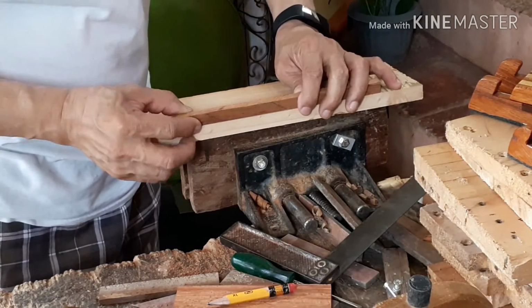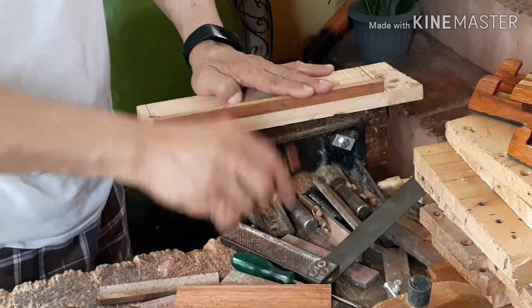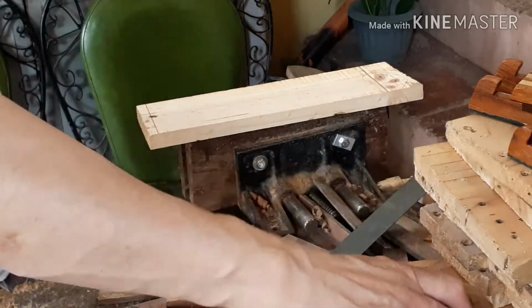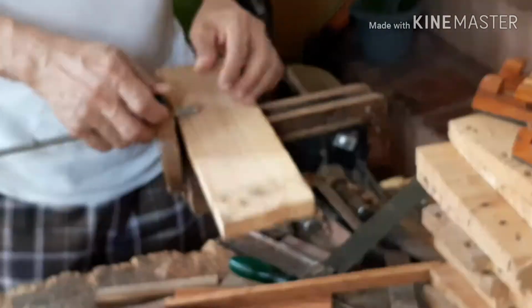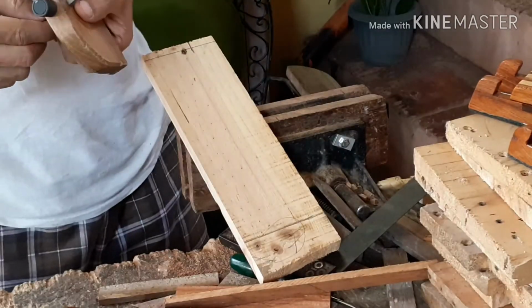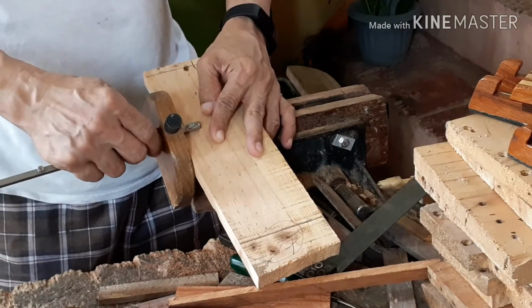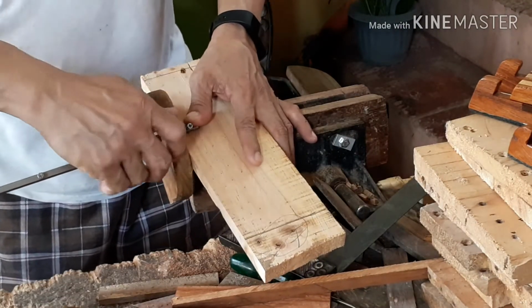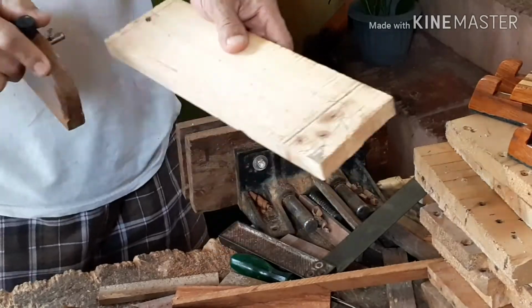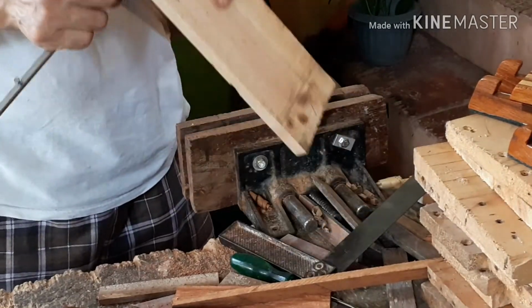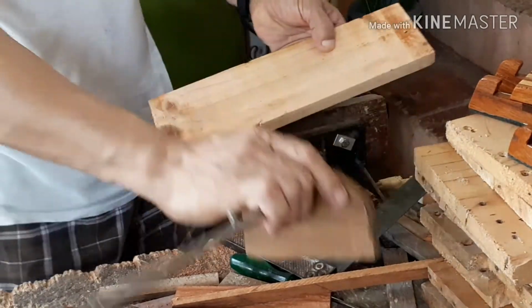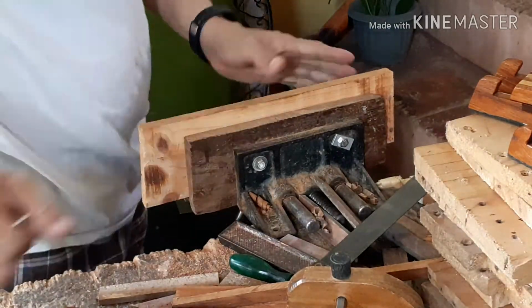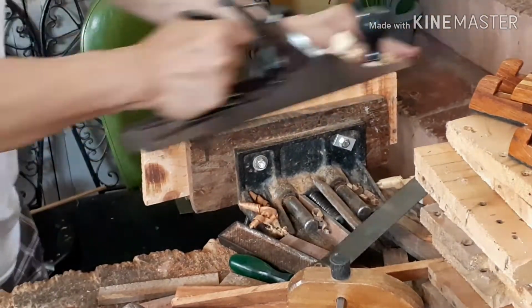So now that we have marked the thickness of the Nara, I will also clean the longer edges of the pine, so that I will have a very good reference for the line that the gauge will be cutting in.